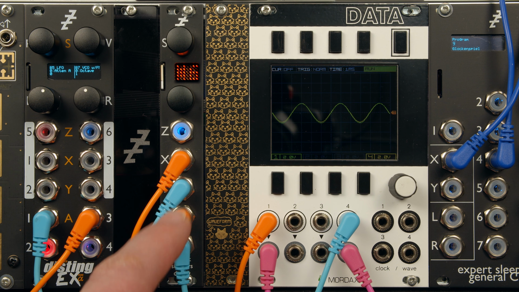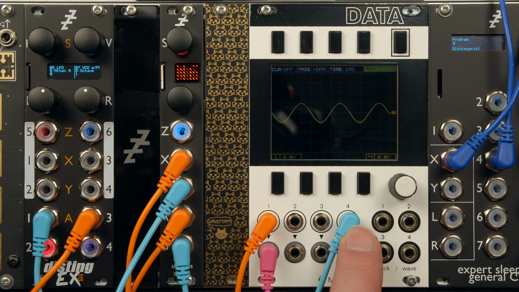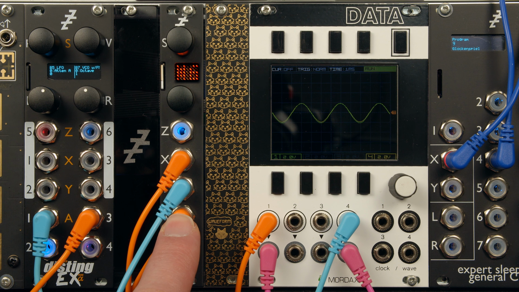The two outputs A and B are here. A can be fixed, or the phase of it can move, and B is the phase of it moves depending on the parameters. So let's start actually doing stuff.